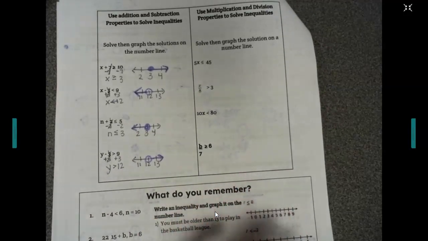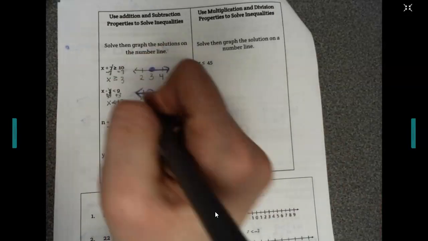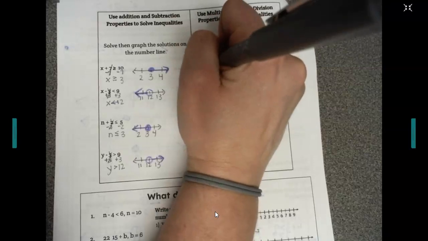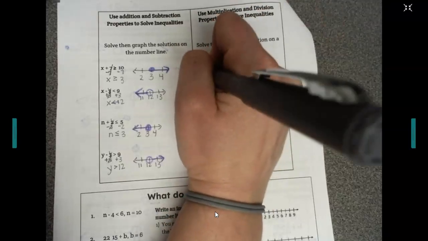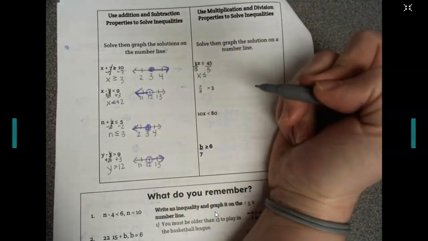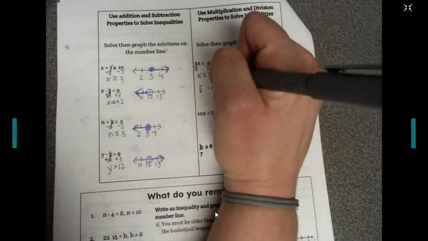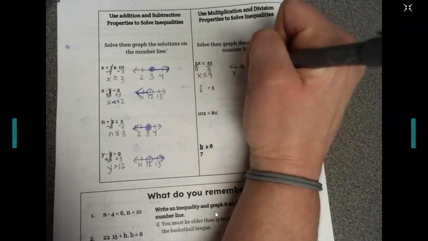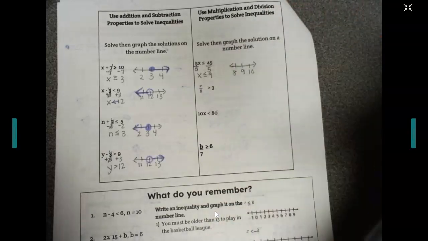Okay, over here we have multiplication and division. We're going to be doing the same thing. The opposite of multiplying by 5 is dividing by 5. X is less than or equal to 45 divided by 5 is 9. And then we're going to draw our number line. So 8, 9, 10.